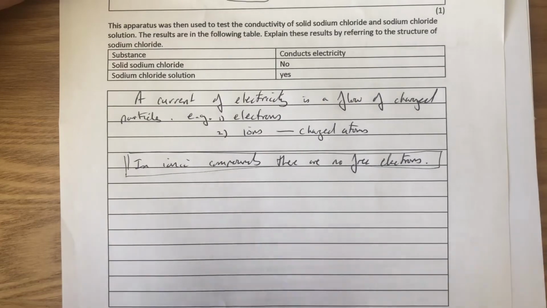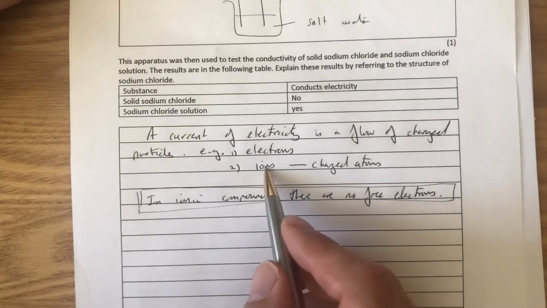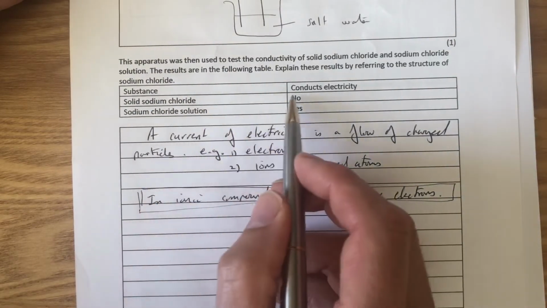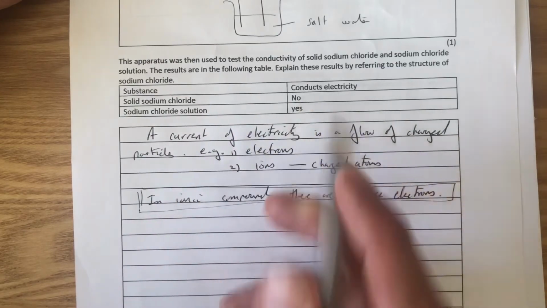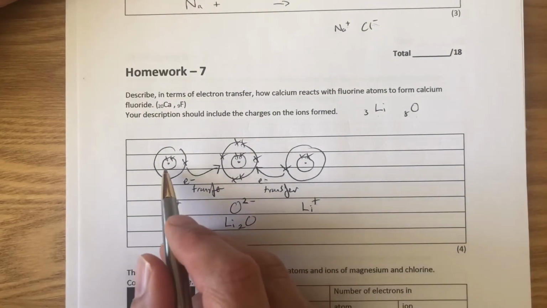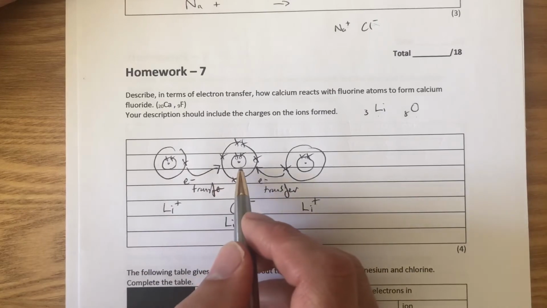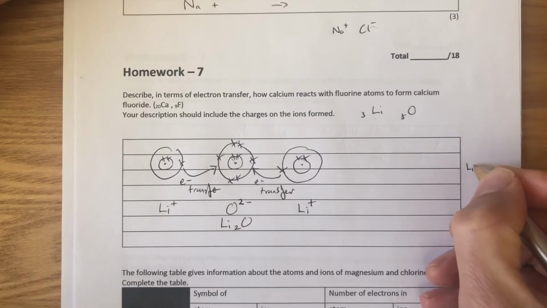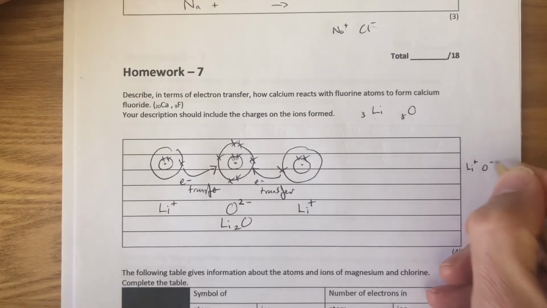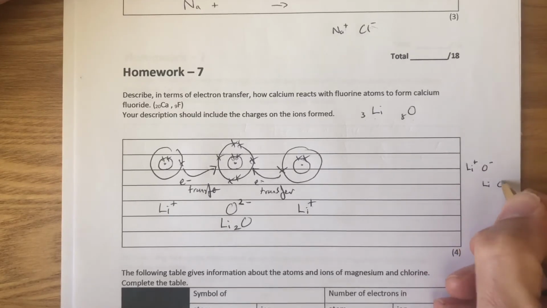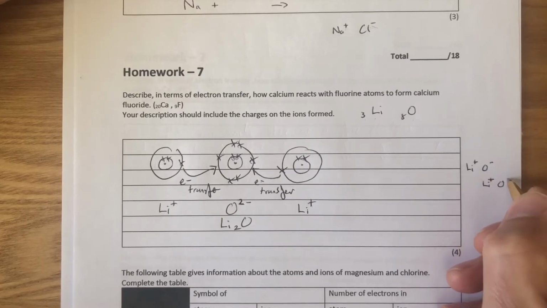What we're interested in in this question is whether the ions can move. Now when it's a solid, there's no conductivity, but when it's a solution, there is conductivity. Just remind yourselves of what the ionic lattice looks like. So for example, this lithium here may have given its electron to that oxygen there. That's still positive charge, that's still negative charge.